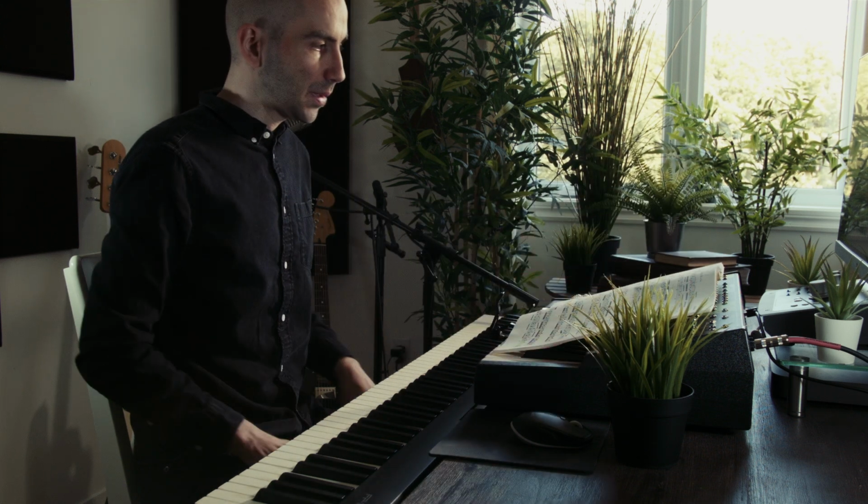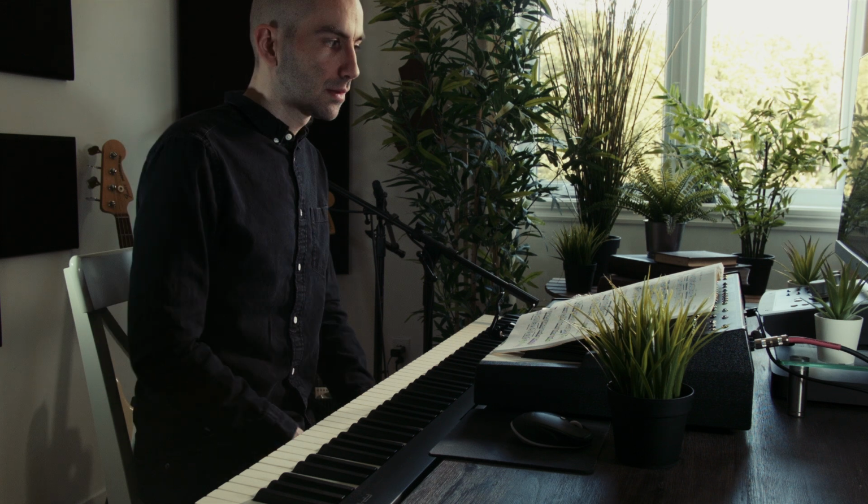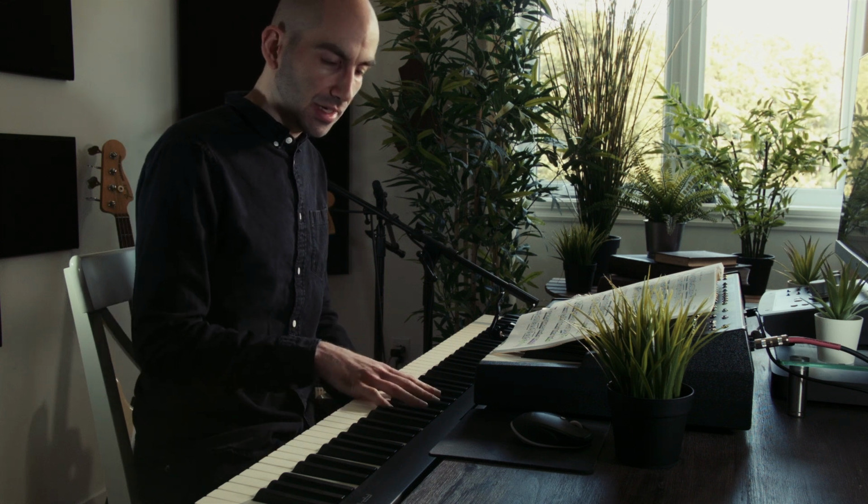So yeah, if we break it down, the way it goes is that you have the 2 main melodies that are like the canon melody. So if I just play the right hand, we have the canon melody.